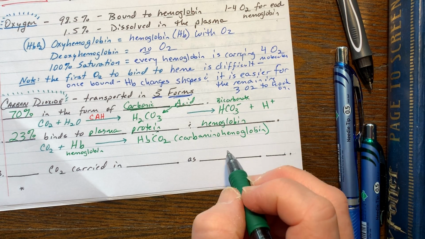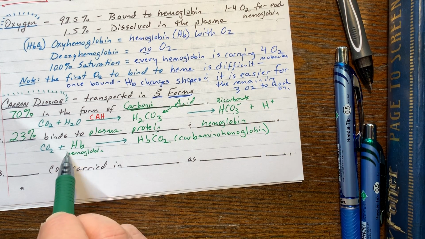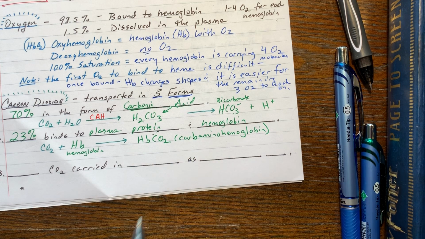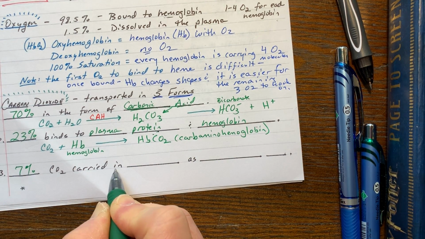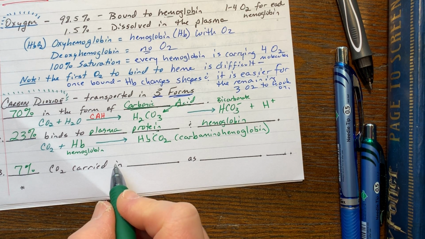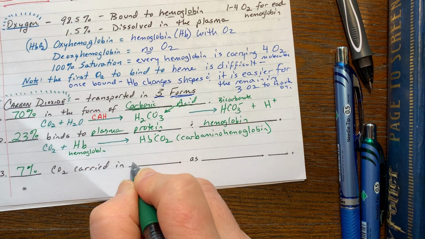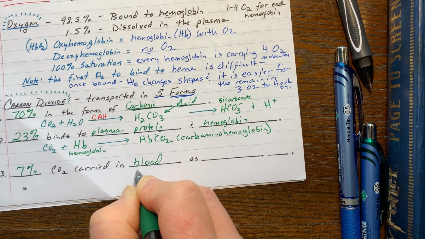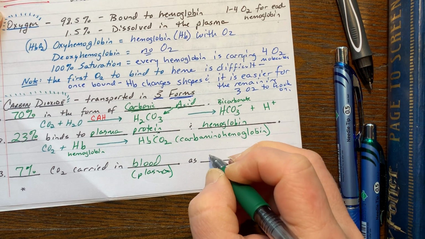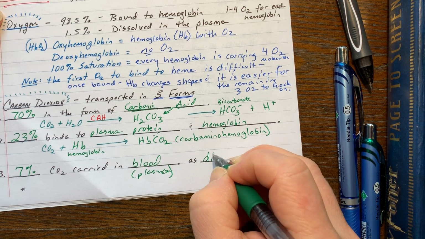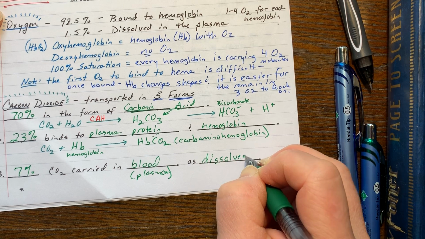Okay, and then if it binds to the hemoglobin, right there is what we end up with. 7% of carbon dioxide is carried in the plasma of the blood. So we can just say carried in blood. It's really the plasma, as a dissolved gas.